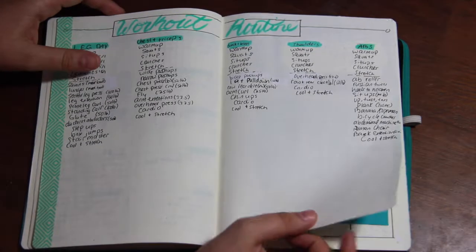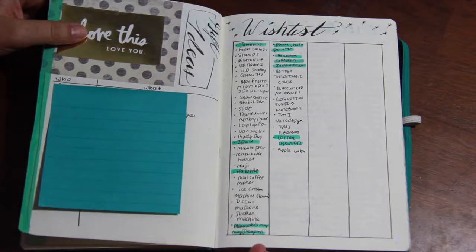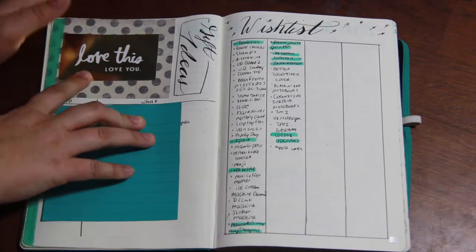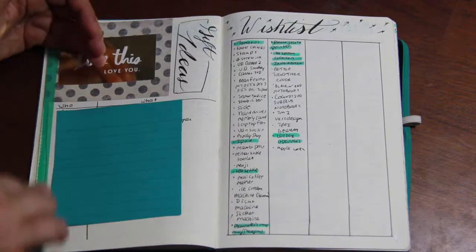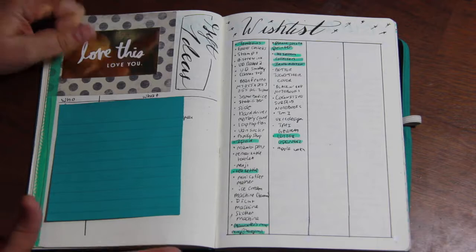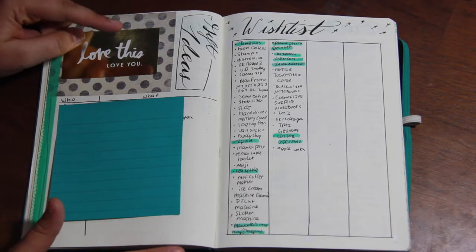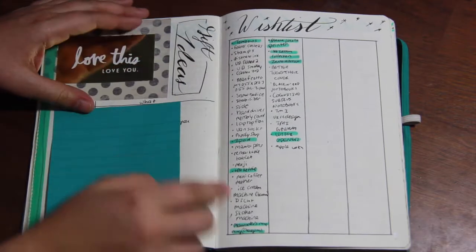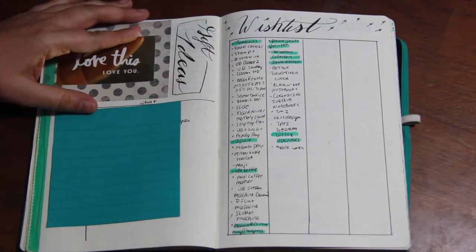So then we flip over the page and we have the worst oops ever. So it was just not good at all. So I covered it up with like a journal card and a sticker and like washi tape, and it still looks really stupid, but it looks less stupid than the mistake. So and then I didn't have enough room, so I wrote my title sideways, and it's just so bad.